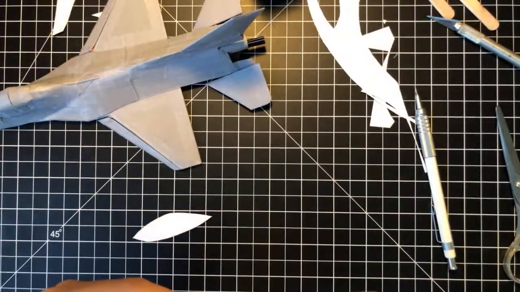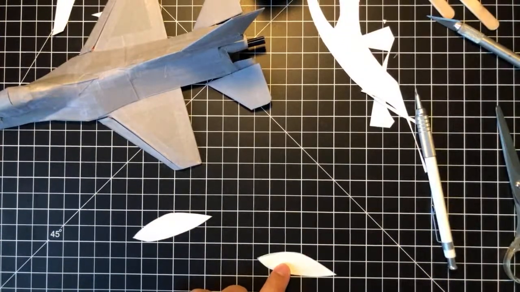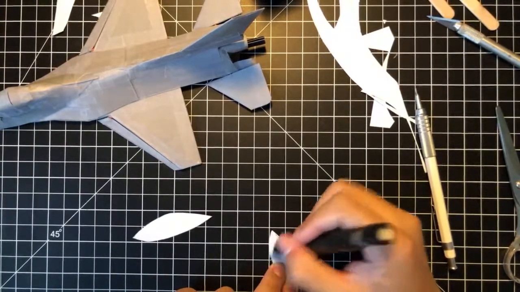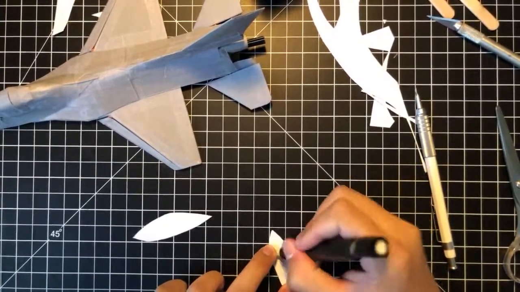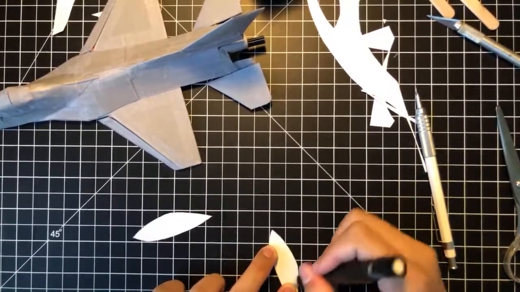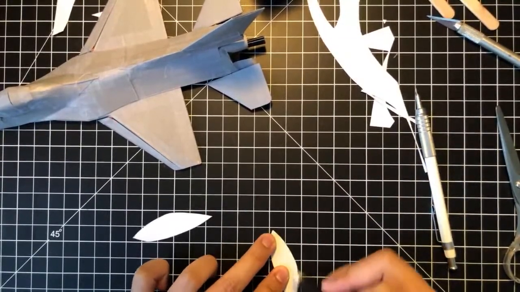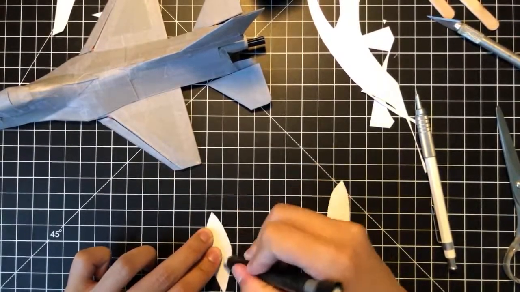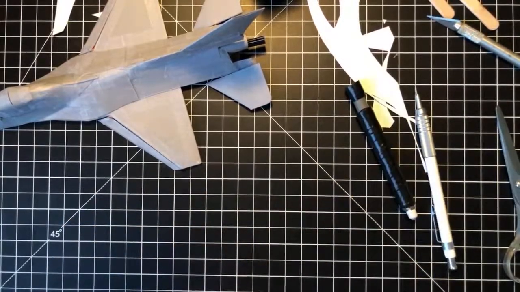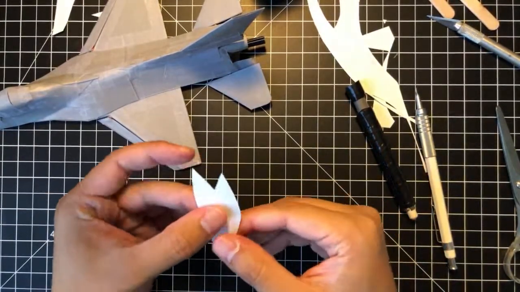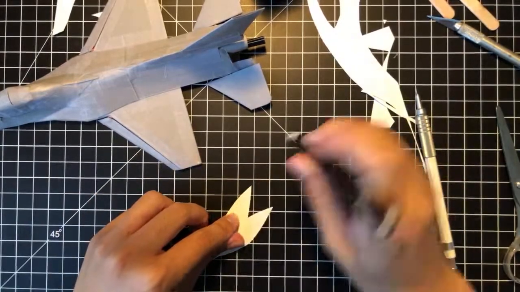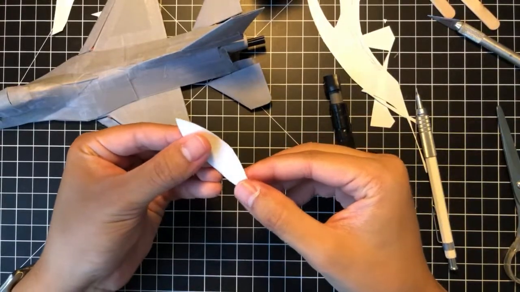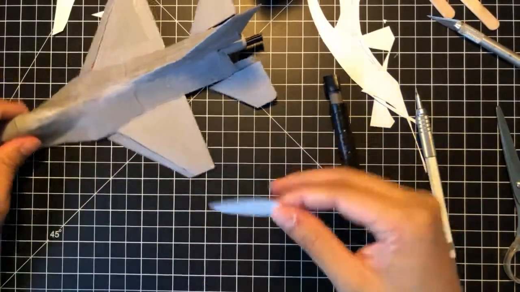Okay. Then we're just gonna take an eraser to erase off some of these pencil lines that we used to mark out the shape. Okay, I'm just gonna do a quick symmetry check. Erase some more marks here. It's pretty close. Yeah, it's almost exact. Alright, that's good enough.